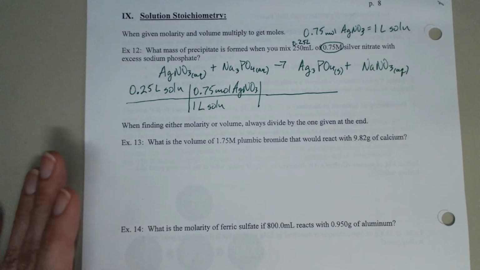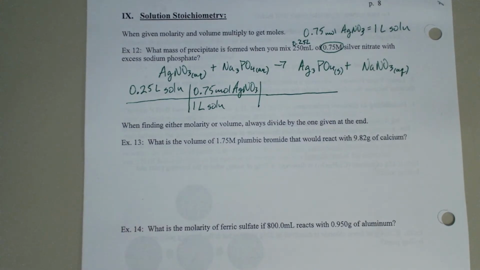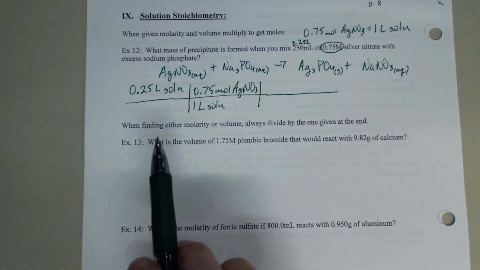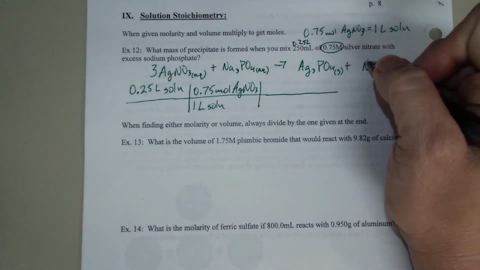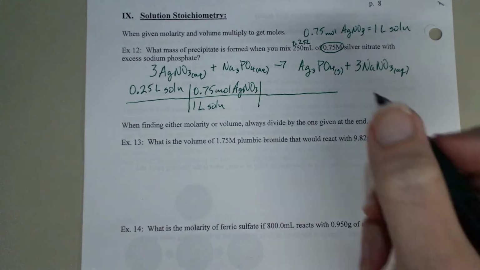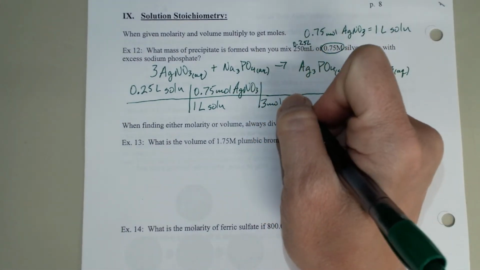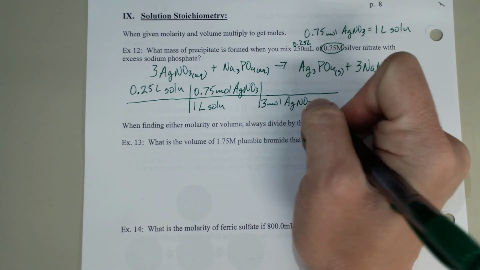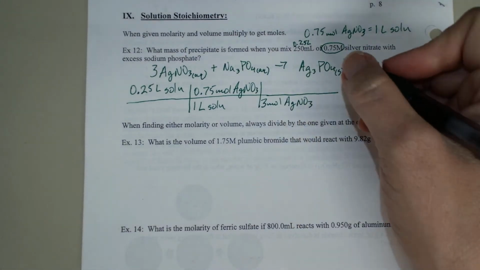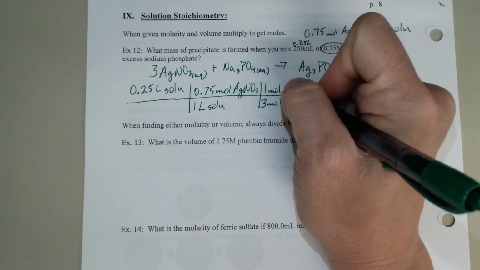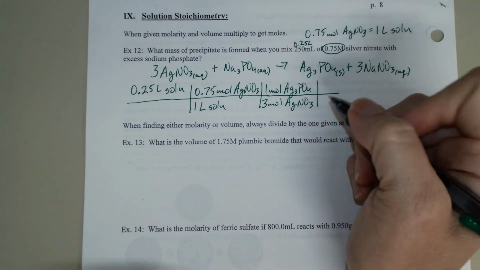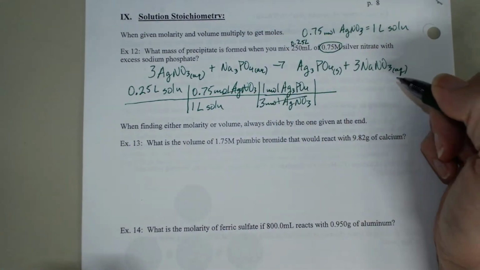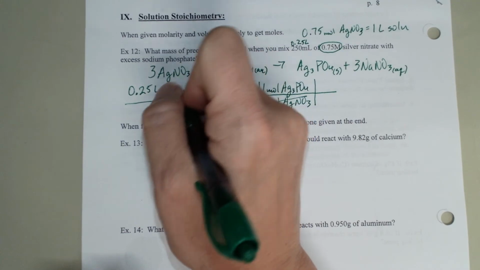And since I'm already to moles, without having to go through mass or anything, I can go ahead and go straight to my mole-to-mole ratio. Now, I may have forgotten to balance this. Oh, I did. Okay, so sorry. You probably noticed. All right, so for every 3 moles of silver nitrate, I'm going to make 1 mole of silver phosphate. So my moles of silver nitrate will cancel, and my liters of solution will cancel.